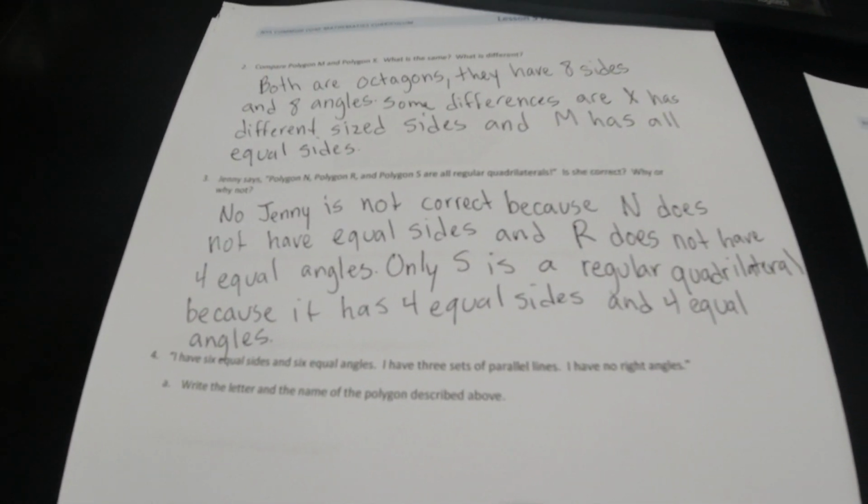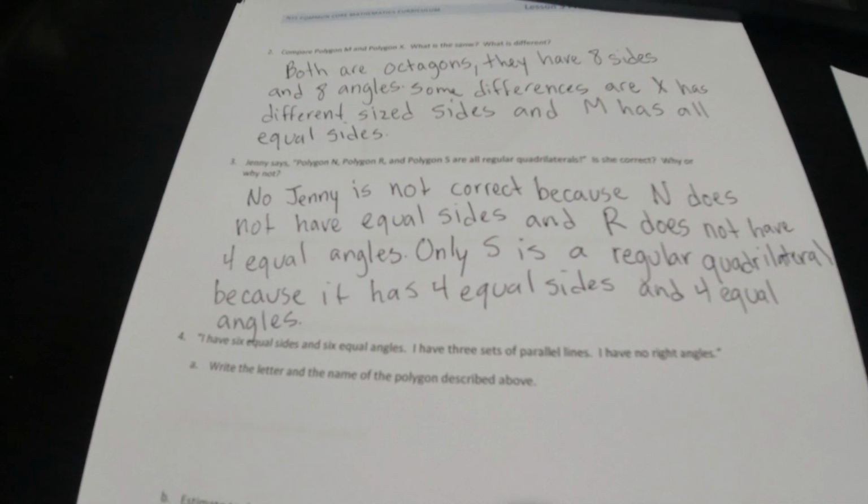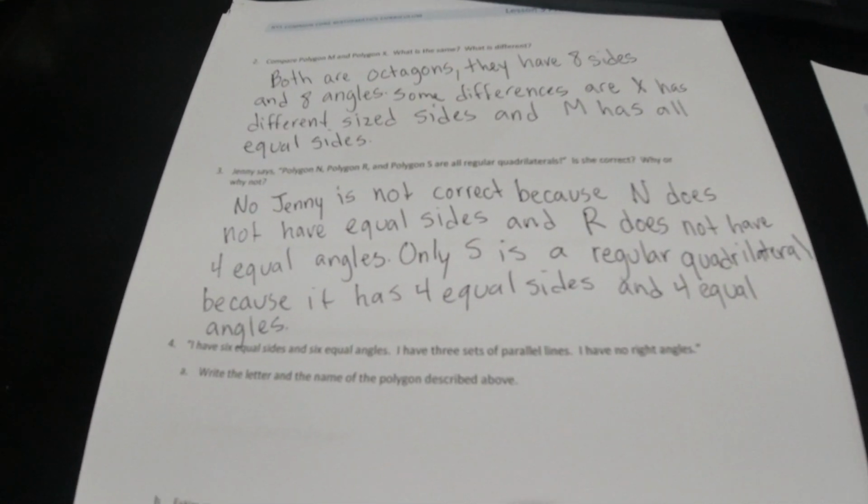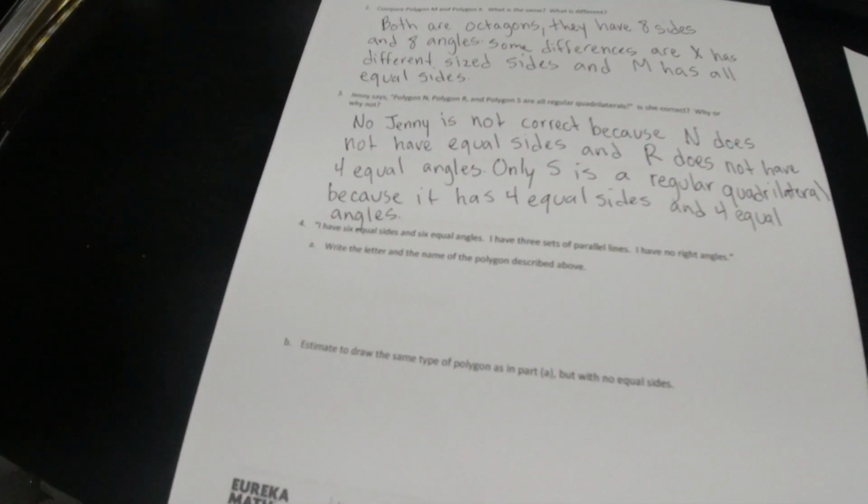Only S is a regular quadrilateral because it has 4 equal sides and 4 equal angles.